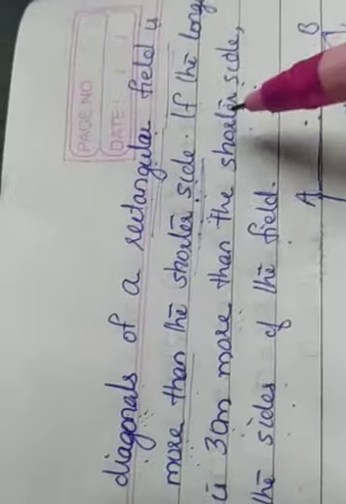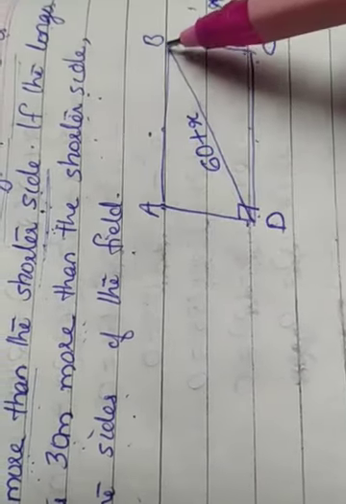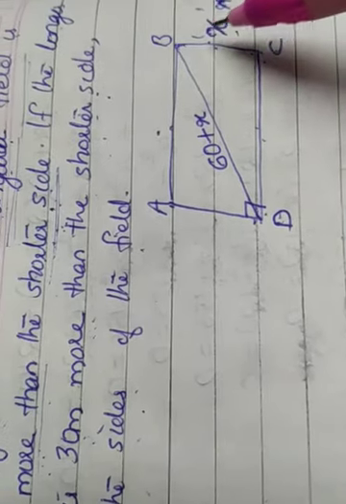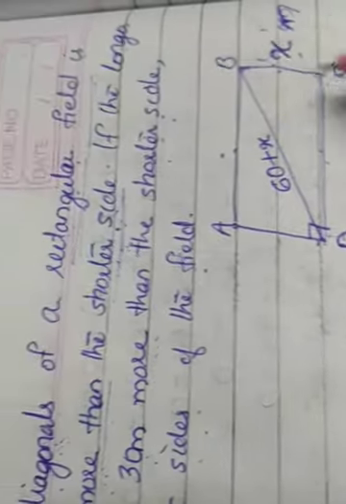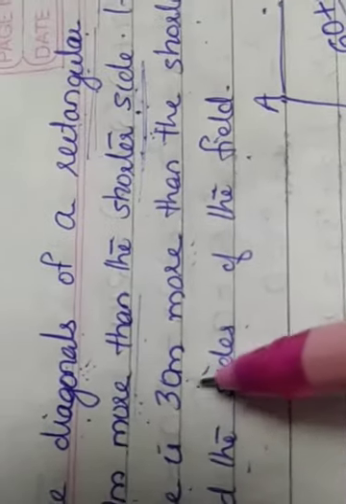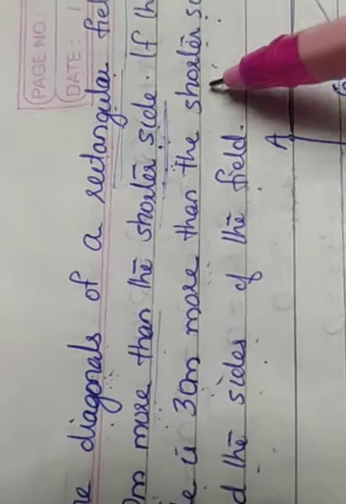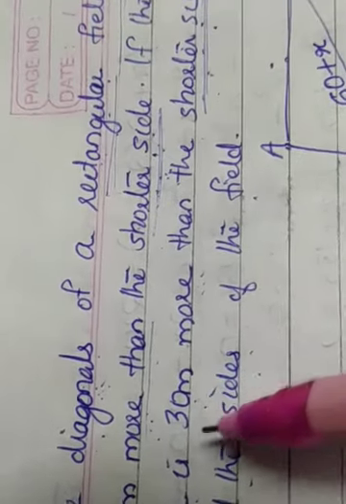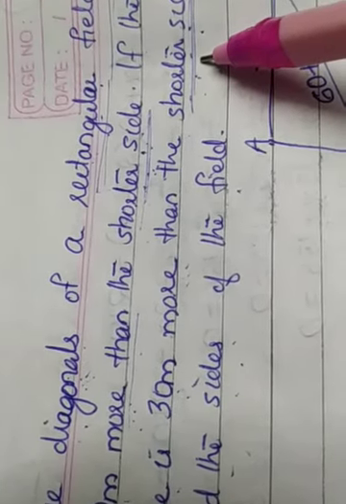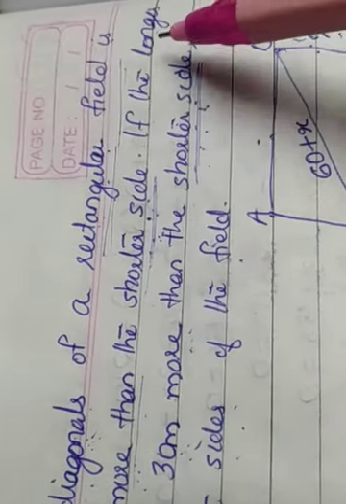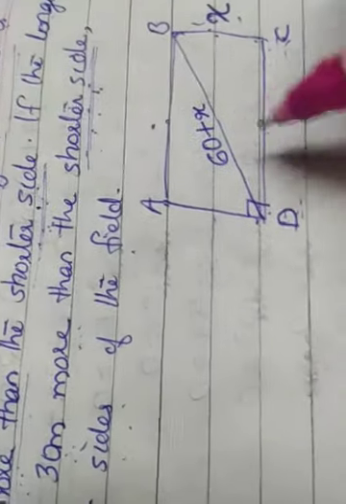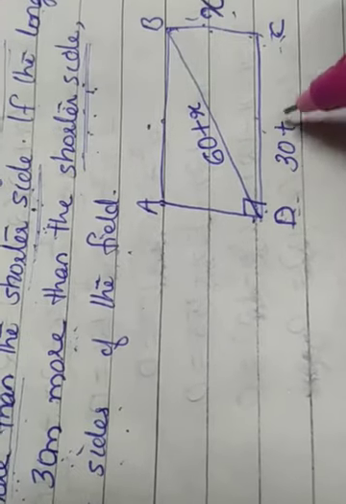Okay, again, what about the next sentence? If the longer side, which is the longer side here, either it can be AB or it can be DC. Since I am taking this side, I am taking my longer side as CD. The longer side is 30 meter more than the shorter side. Shorter side we took as x. So 30 meter more than the shorter side means it is 30 plus x. What is that 30 plus x? It is the longer side. So here it is 30 plus x.